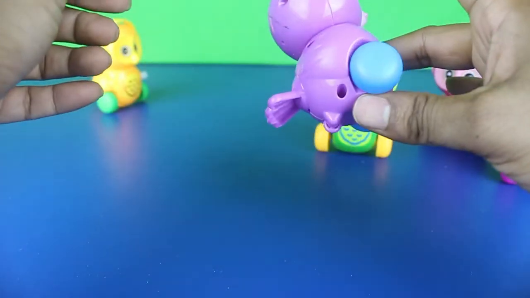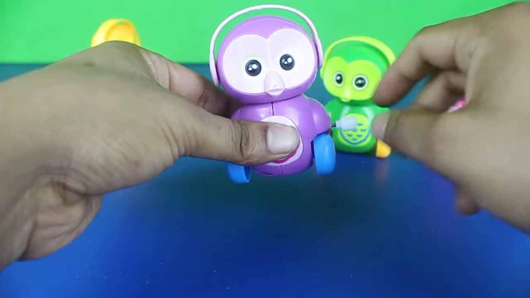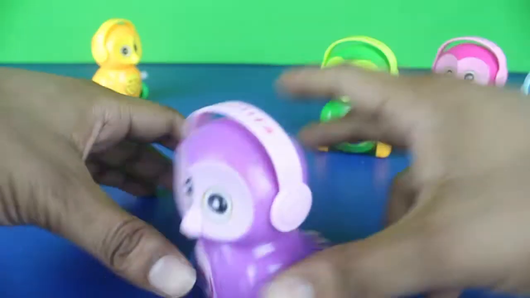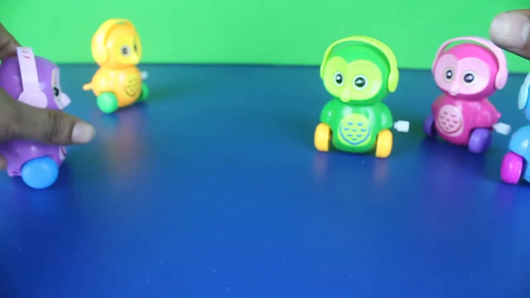Purple color, where are you? Here I am, how do you do? Purple color, owl toys.